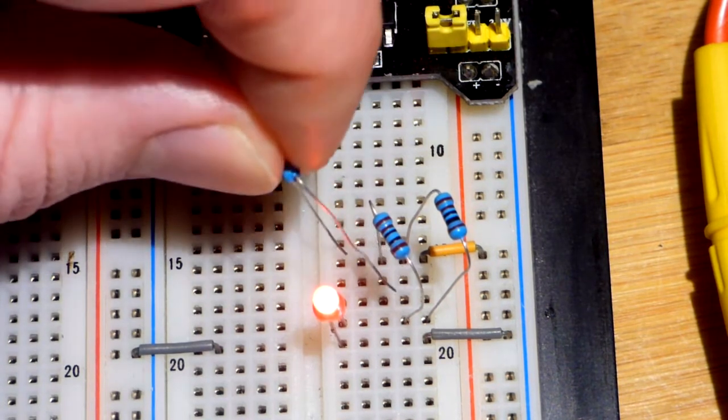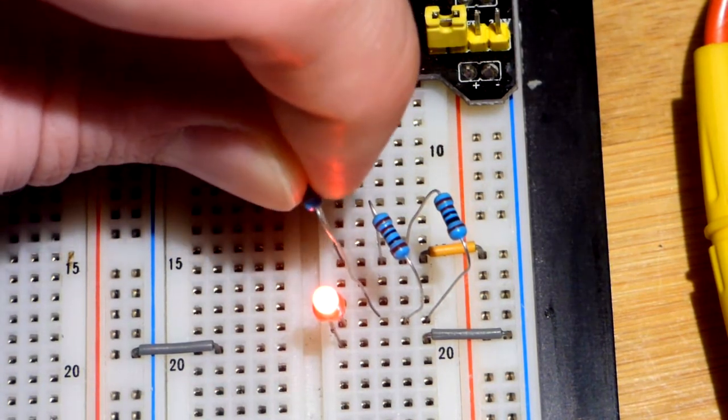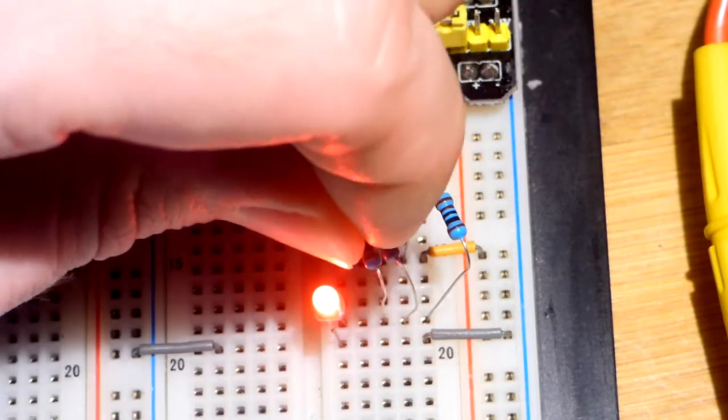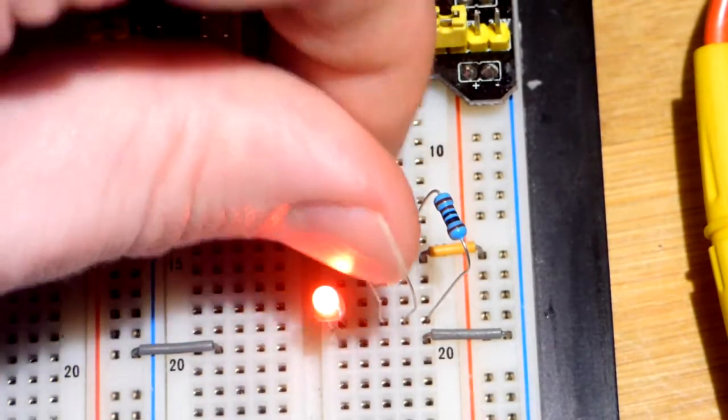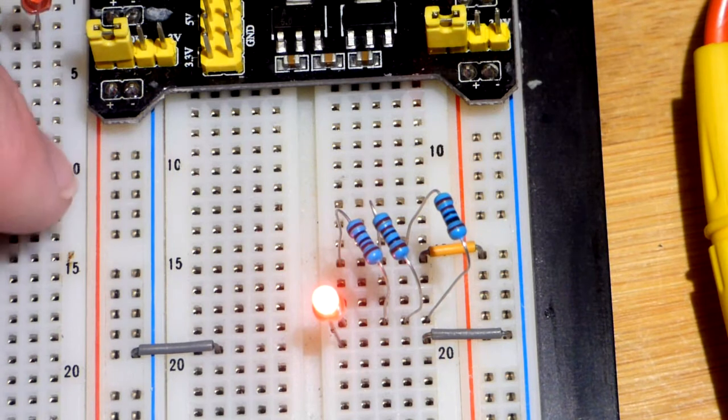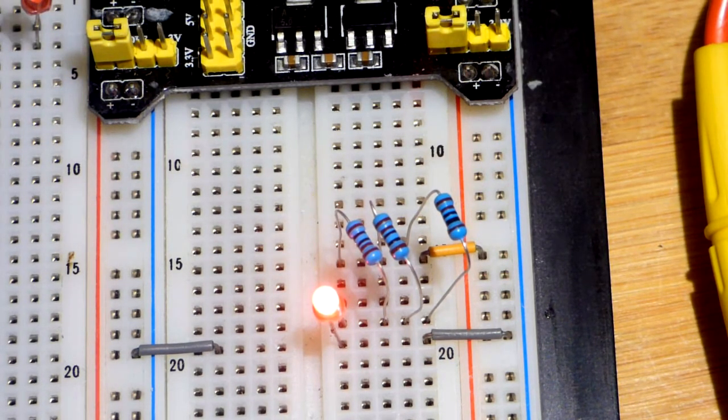Now we're going to add a 3rd one, and you're going to see, I'll try shading it again. There we go. Once we make that connection with the 3rd one, it gets brighter again. And again, the 4th resistor, just to prove it. We already proved the point, but we'll add the 4th one.